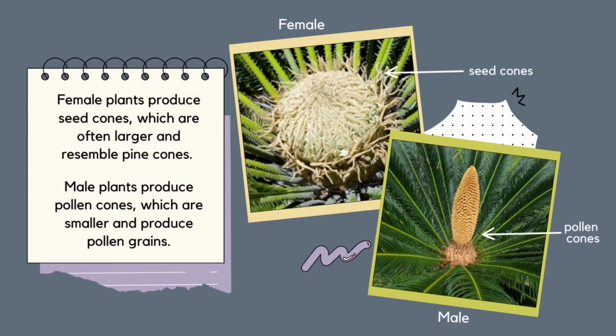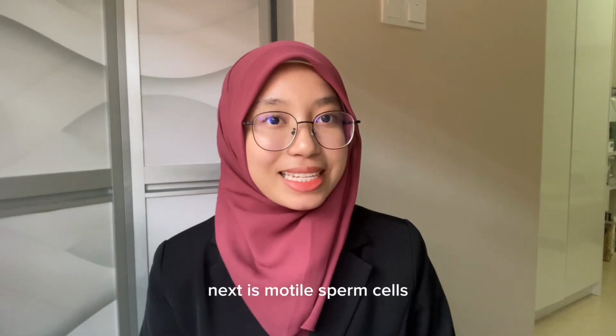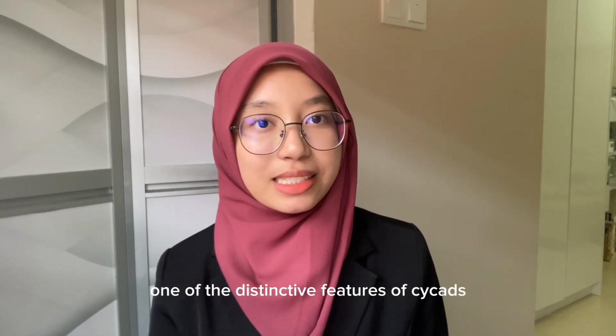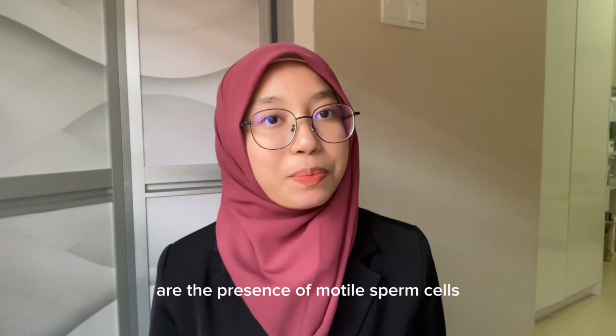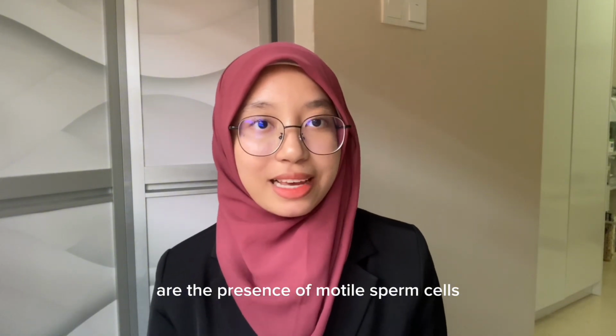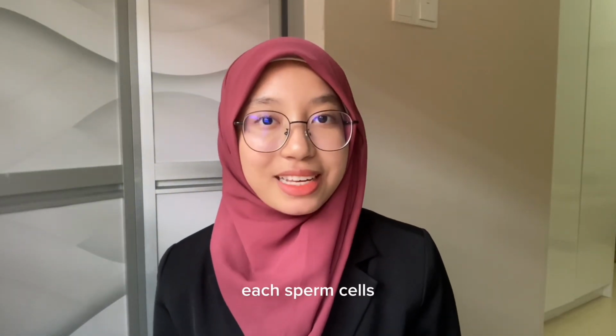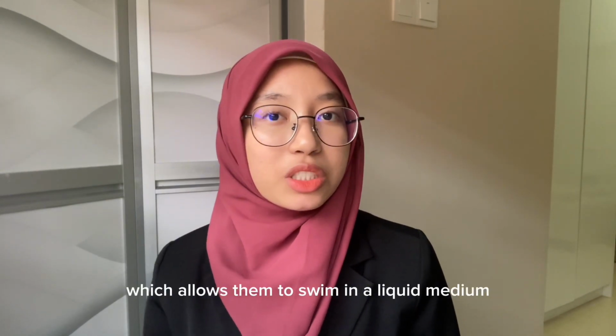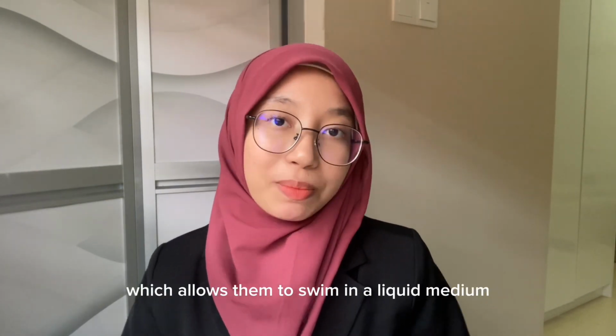Female plants produce seed cones, which are often larger and resemble pine cones, while male plants produce pollen cones, which are smaller and produce pollen grains. Next is motile sperm cells. One of the distinctive features of cycads is the presence of motile sperm cells. Each sperm cell is equipped with numerous hair-like flagella, which allows them to swim in a liquid medium.